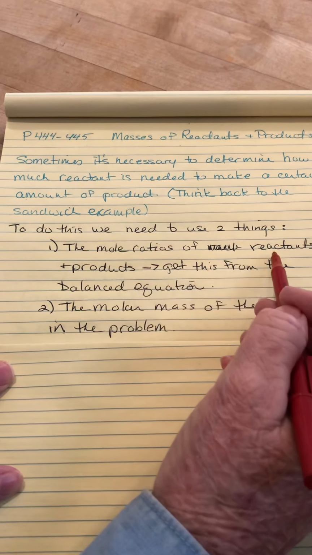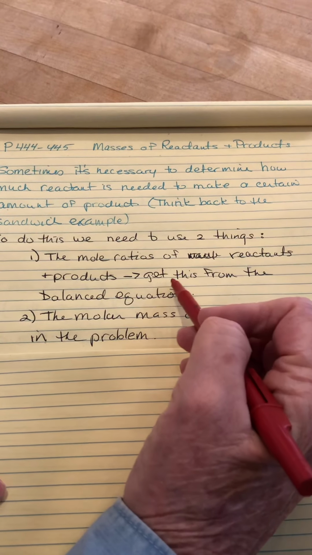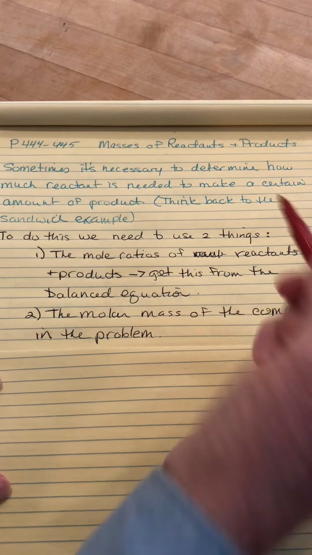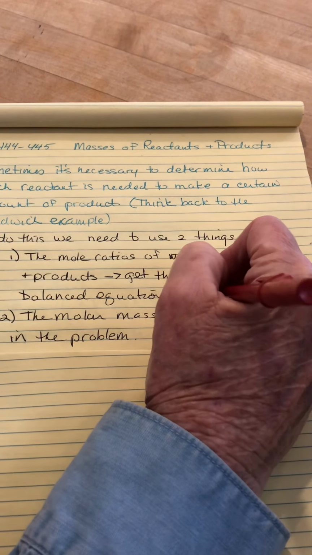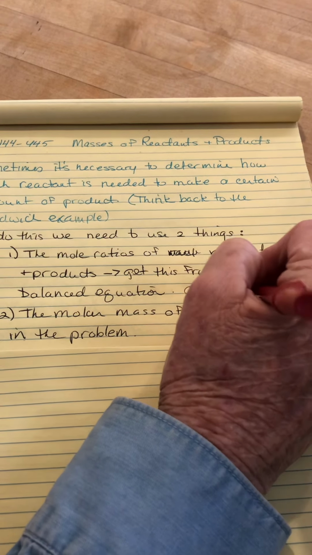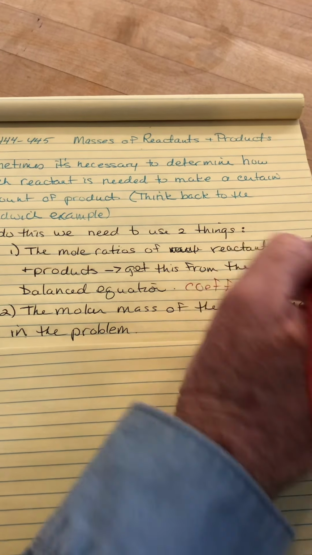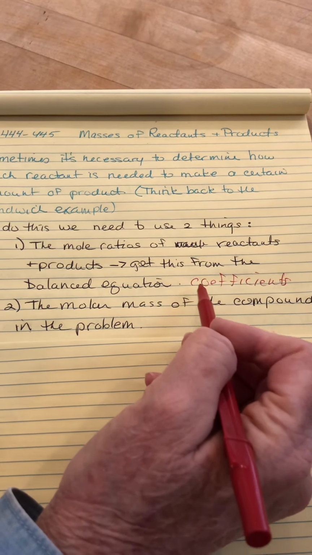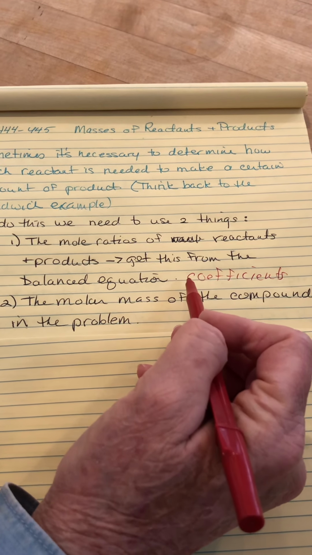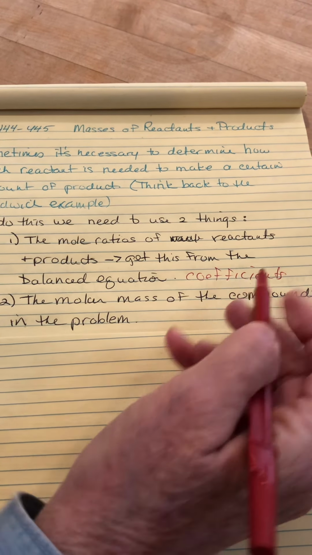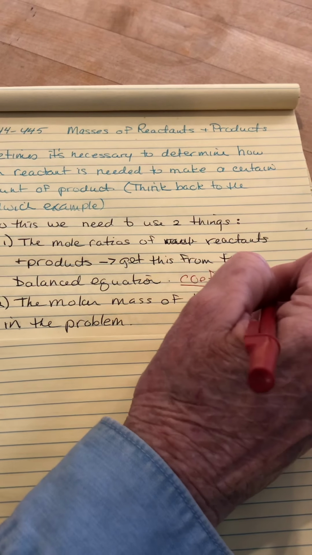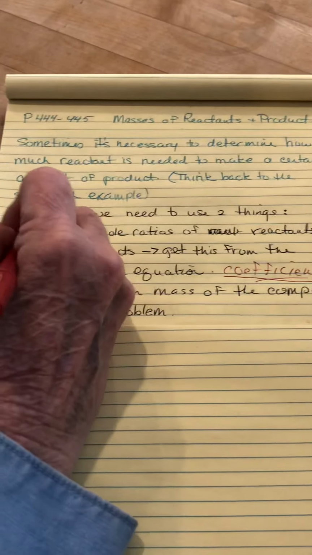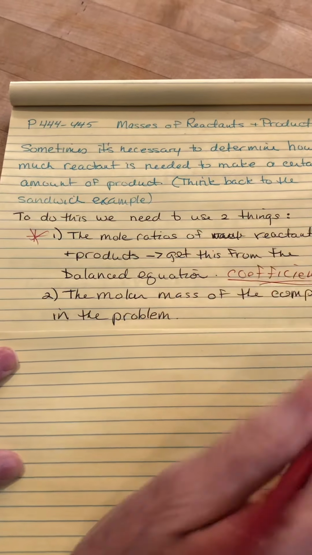You need the mole ratio of the reactants and products. You get this from the balanced equation. These are the coefficients, the numbers in front of the various compounds in the equation. Okay, so that's where you get them. And you're always going to need these ratios.